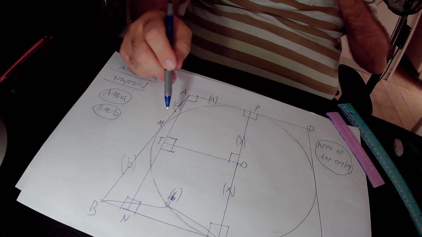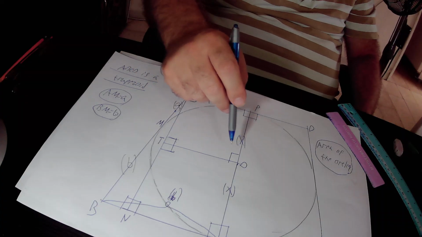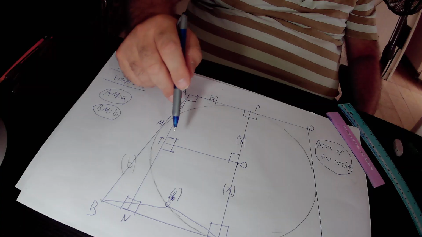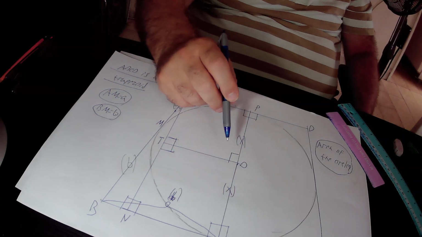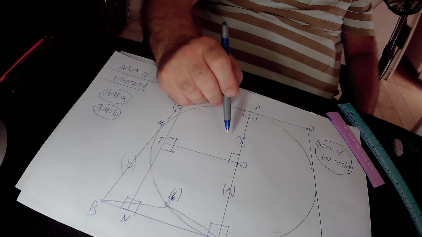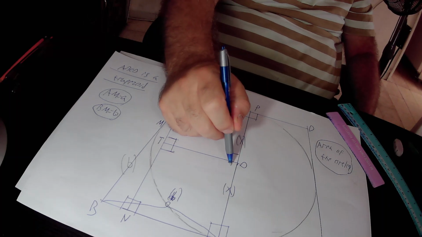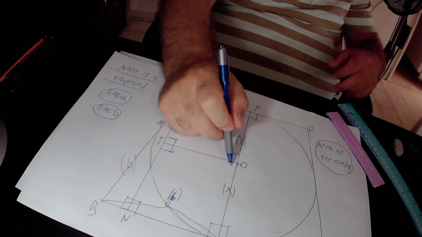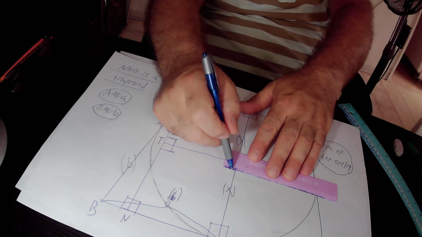Likewise, inside this lower quadrilateral TOQN, we have 1, 2, 3 right angles. The sum of 3 right angles is 270 degrees. So 270 degrees plus the size of this fourth angle, in total it must be equal to 360 degrees. Therefore, this fourth angle must be equal to 90 degrees in its size.